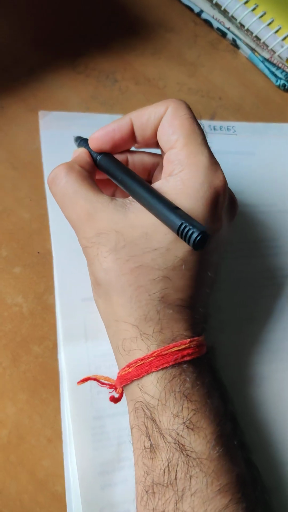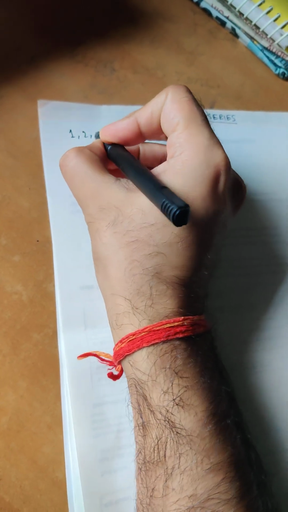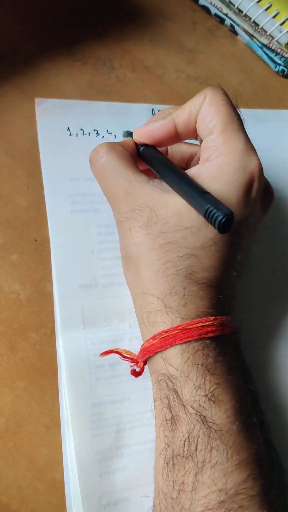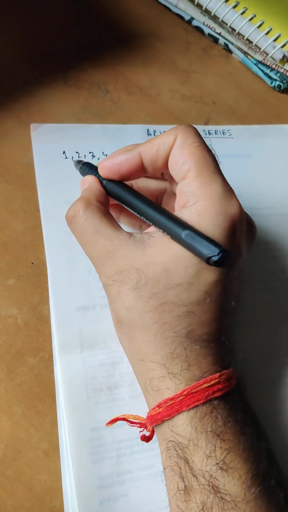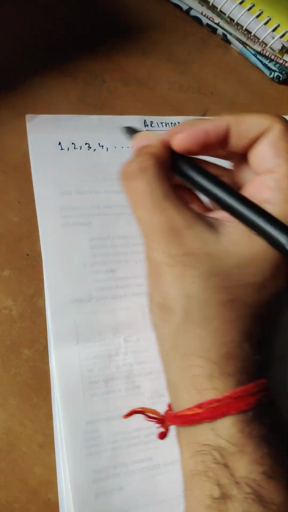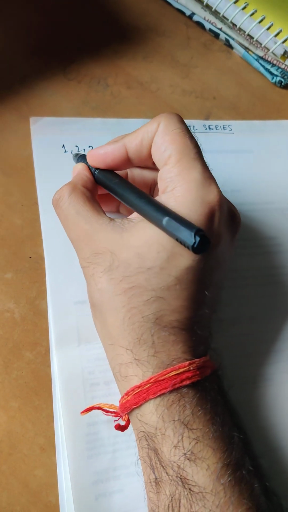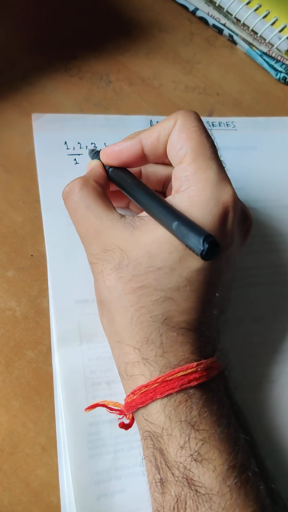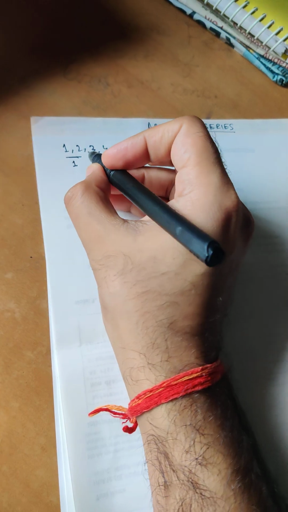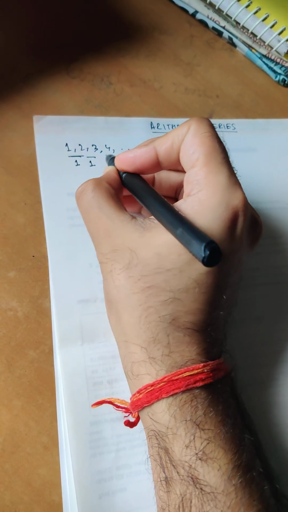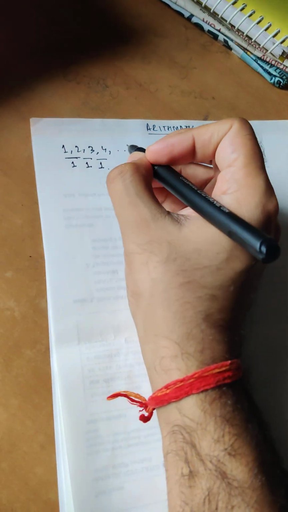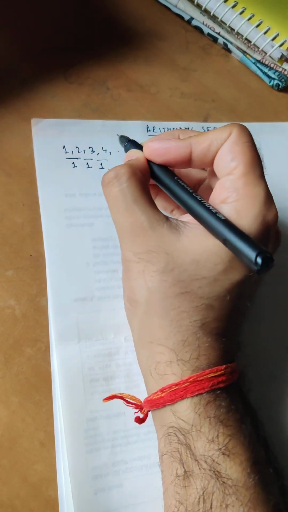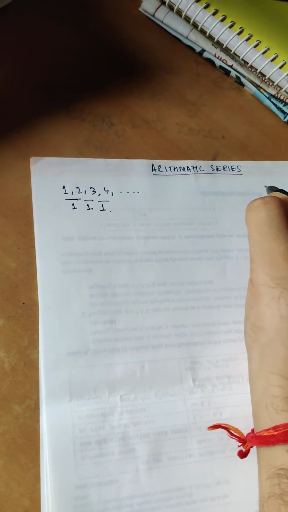Consider this, for example, we have 1, 2, 3, 4, and it goes on. So we see that here the successive terms differ by a common difference. Here the common difference is 1. 1 and 2 differ by 1, 2 and 3 differ by 1, 3 and 4 also differ by 1. So any series in which the successive terms have a common difference is called an arithmetic series.